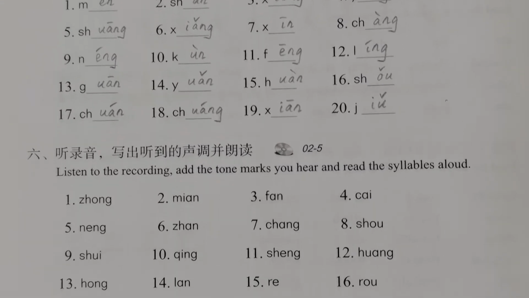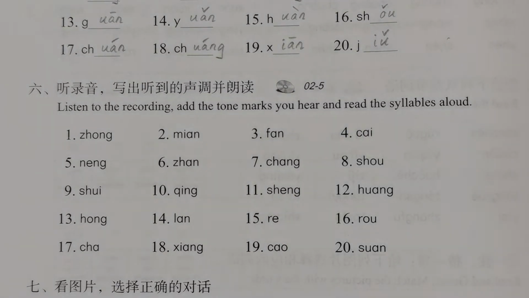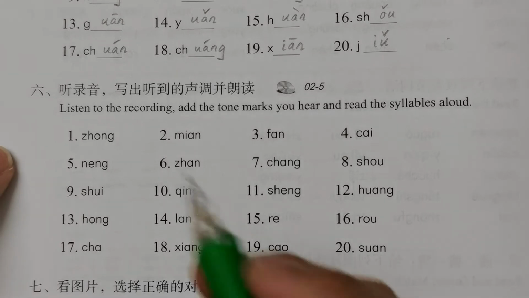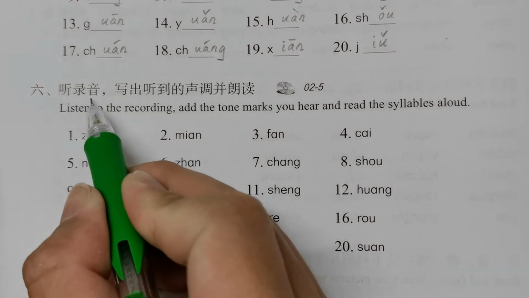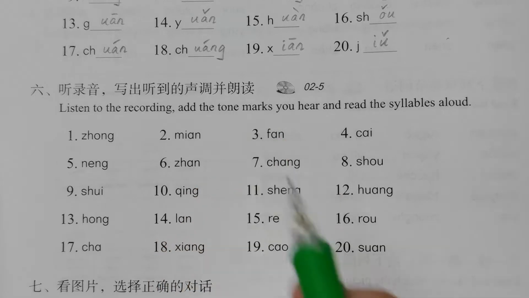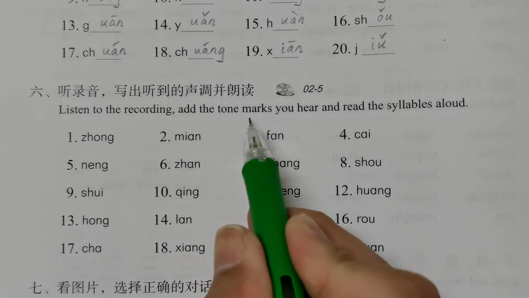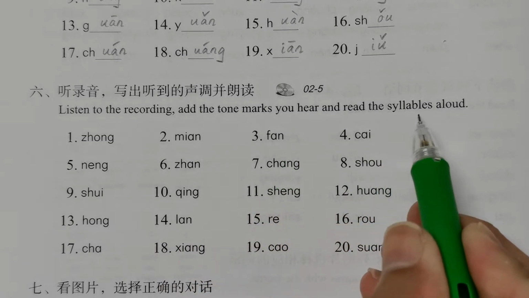So next I will play this audio 2-5. 6. 听录音，写出听到的声调并朗读。 Listen to the recording, add the tone marks you hear, and read the syllables aloud.